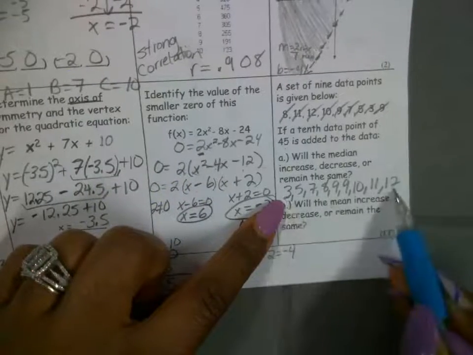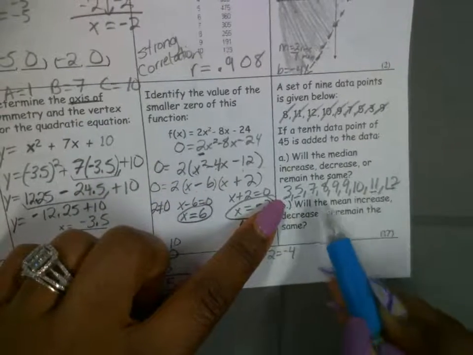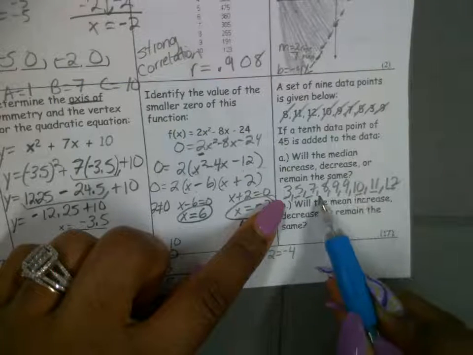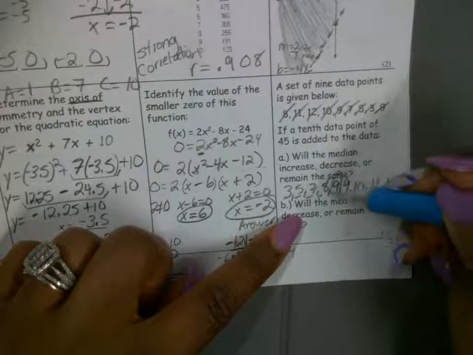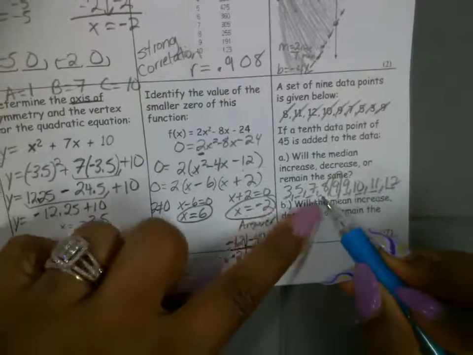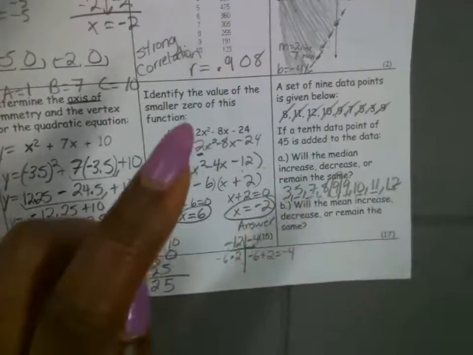I'm going to go this. Just pick out the middle number. 9. The middle number is 9. Okay. 1, 2, 3, 4 on this side. 1, 2, 3, 4 on this side.